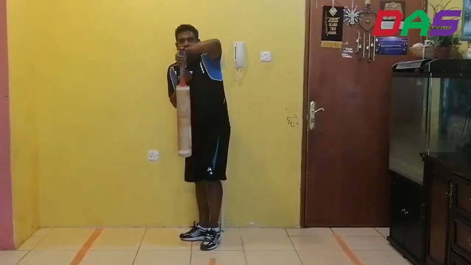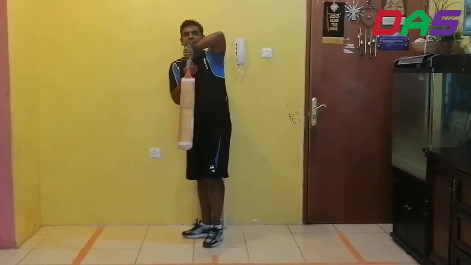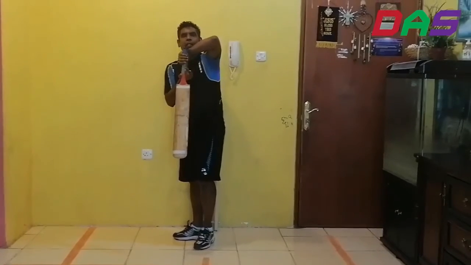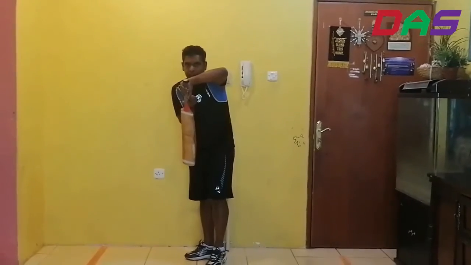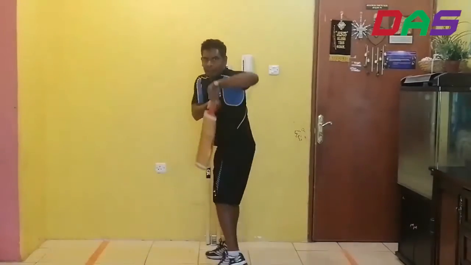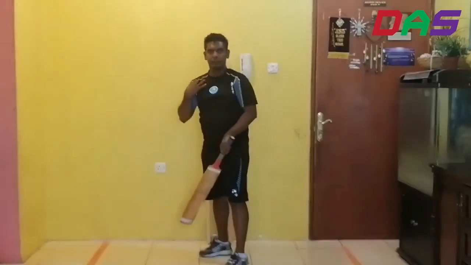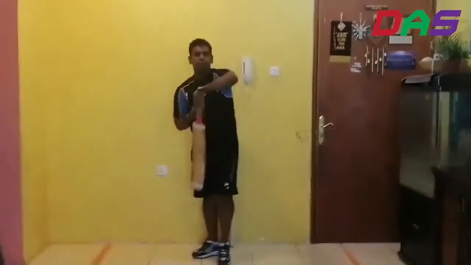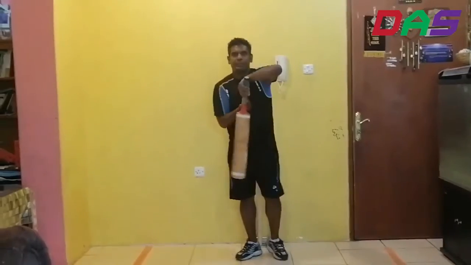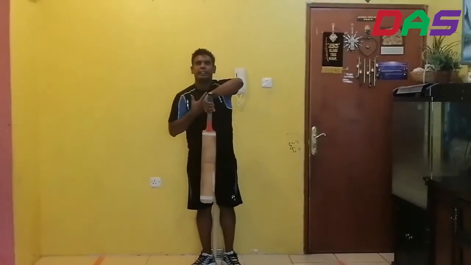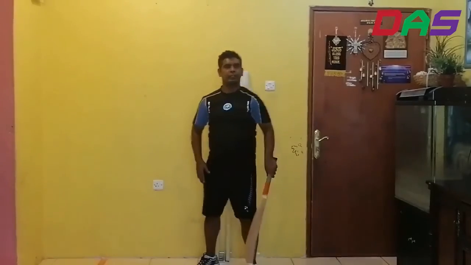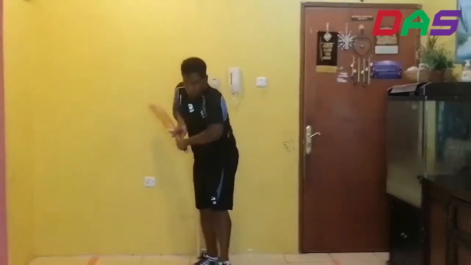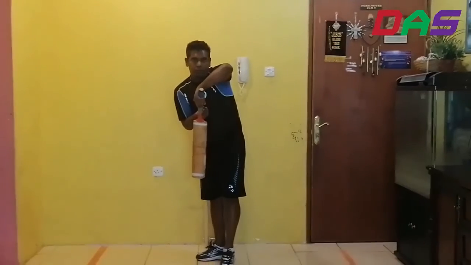If my back is straight, or if my back goes this way, the ball can go in the air. Then I can be out. So always remember, keep slightly. You cannot play back foot defense this way. So just move a little bit. Look at me, a little bit move. But do not play with an open chest. It is very risky. It is very dangerous. So slightly you move front.